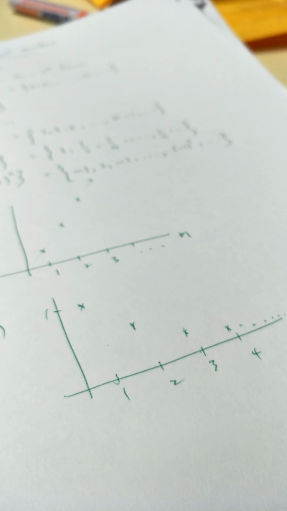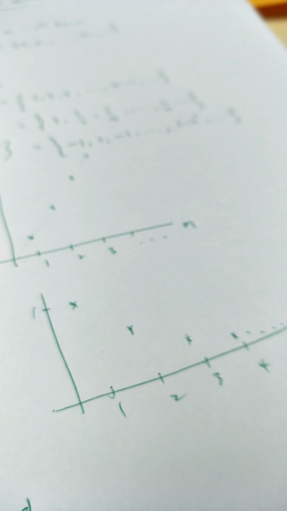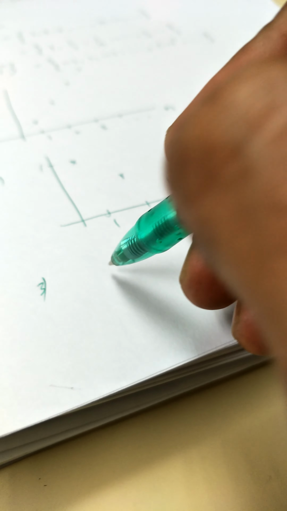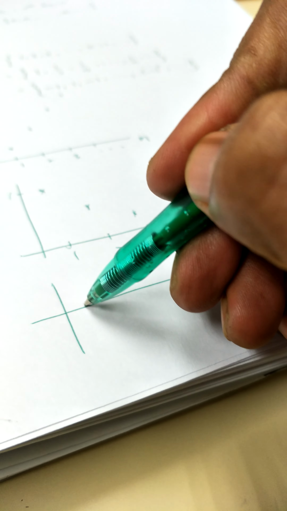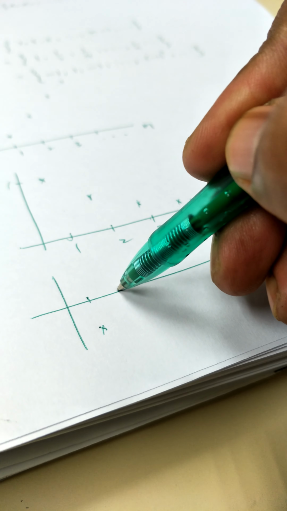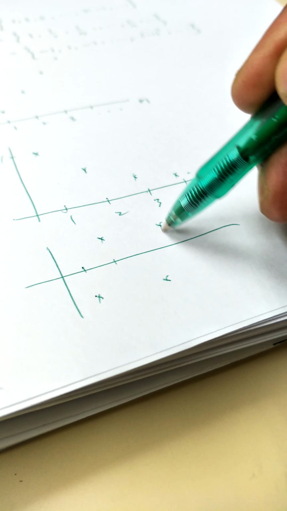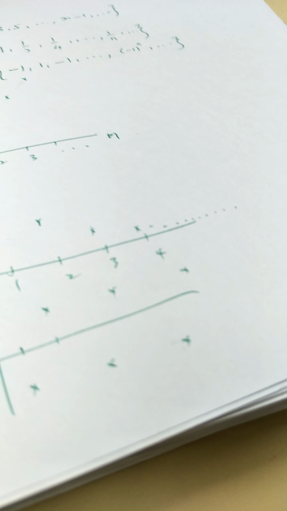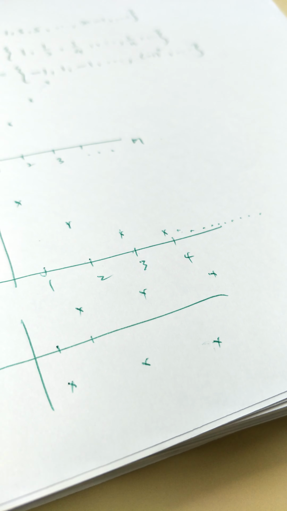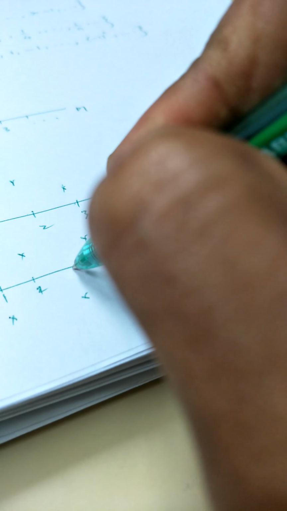Then for example number 3, we have something like minus 1, plus 1, minus 1, plus 1, alternating. This is what it looks like if you plot it.